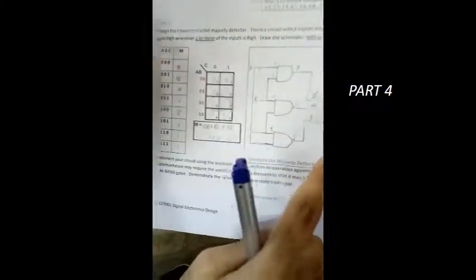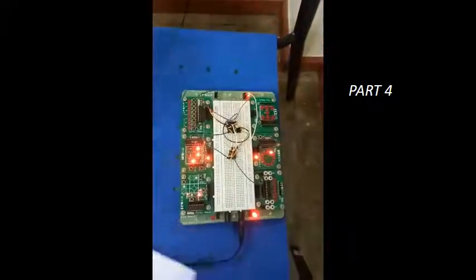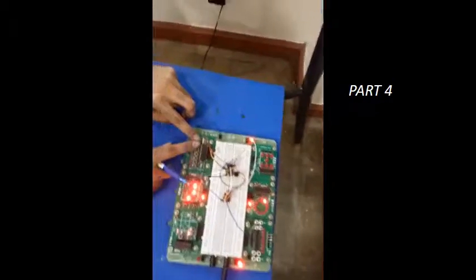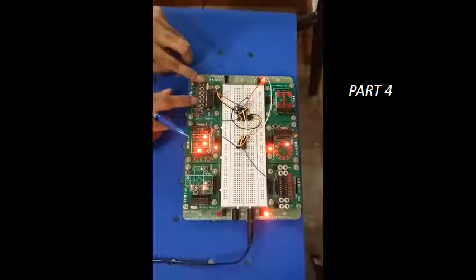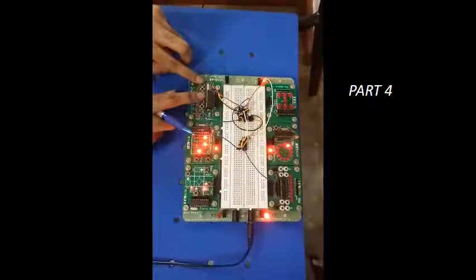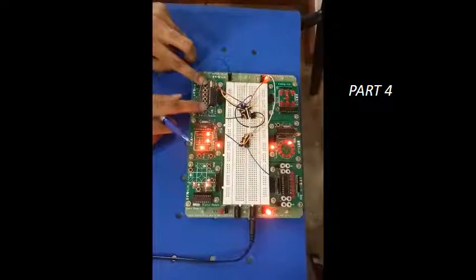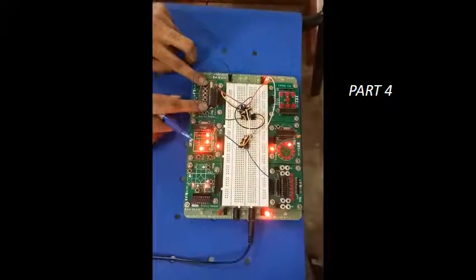As you can see from this truth table, only when 2 buttons or more are pressed should there be an output. If 1 is pressed, there should be no output. So let's see if it works as with the truth table. 1 button, it doesn't work. 2, it doesn't work. The third input, it doesn't work.